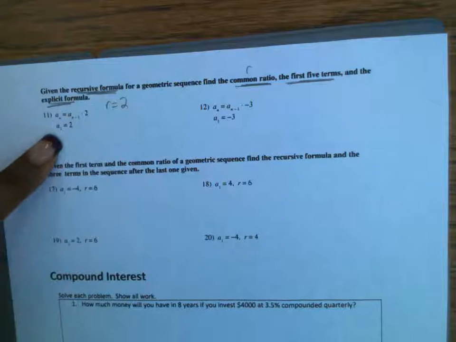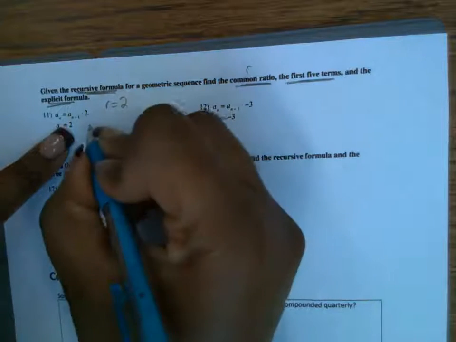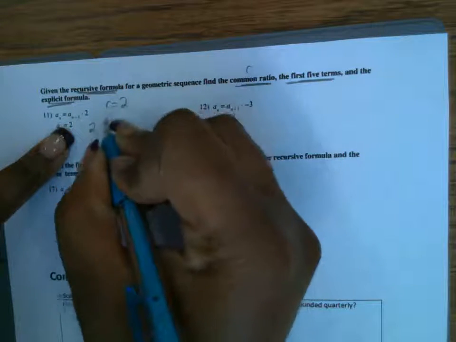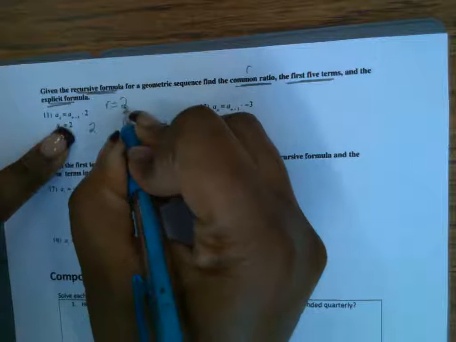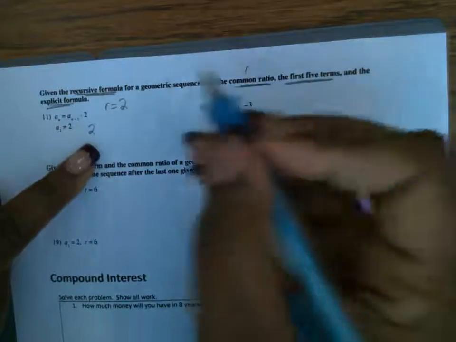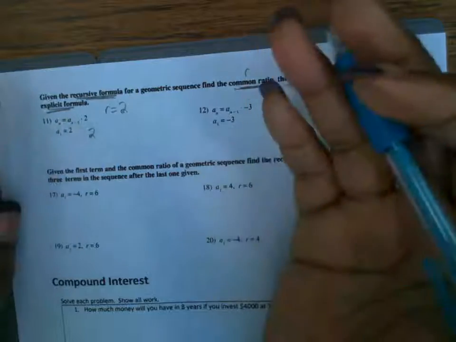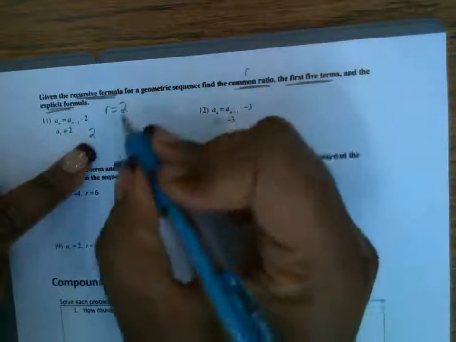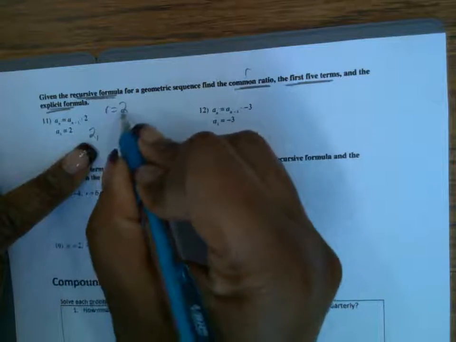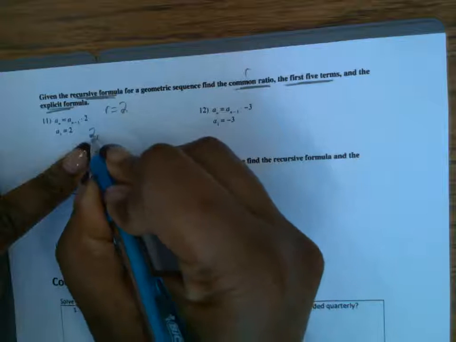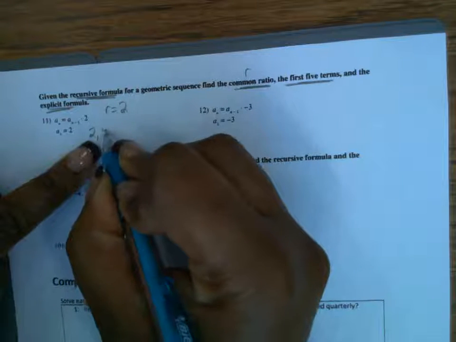My first number is 2. So I'm going to start with my first number is 2 and multiply by 2 to get to the next number. And they use the same number. I don't know why they did that. They should have used a different number, but whatever. So we're going to find the next number by multiplying it by 2. So we got 2 times 2, which is 4.